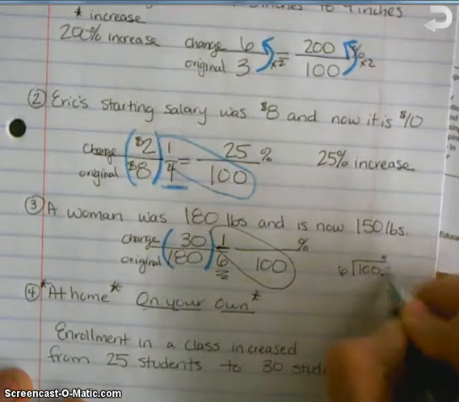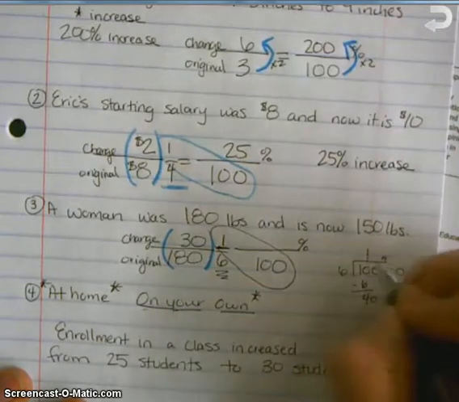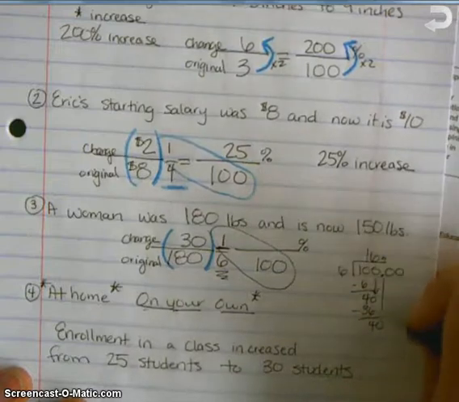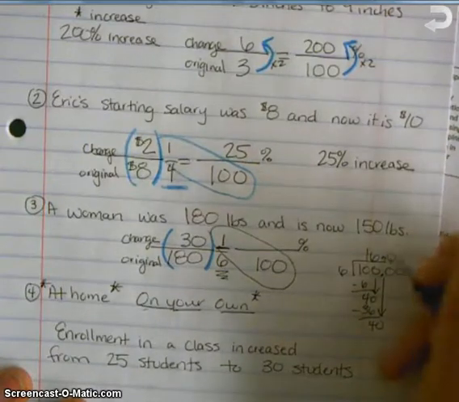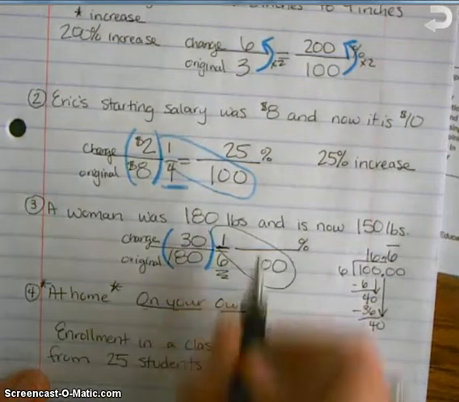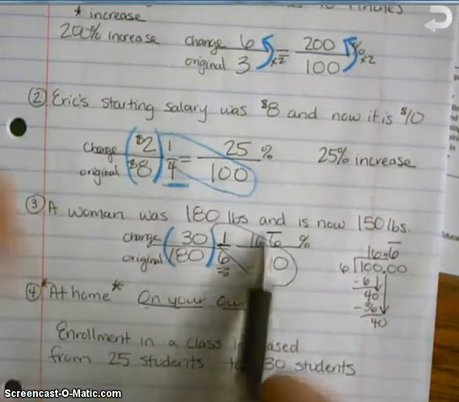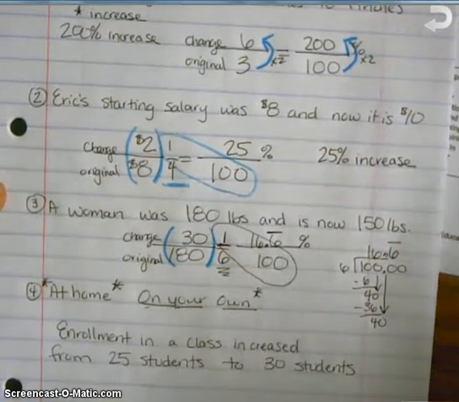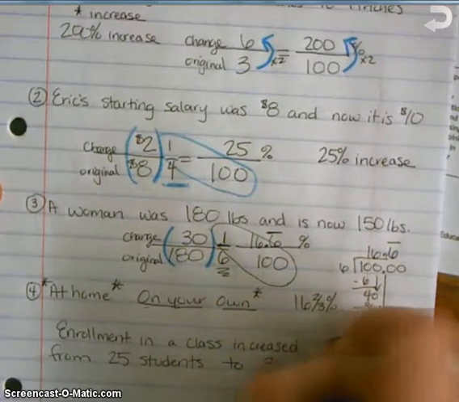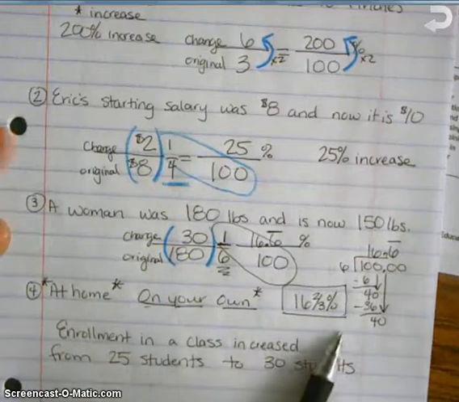Don't forget to bring up your decimal. 1/6. And this is going to be a repeating decimal. So I can either write my answer as 16 6/10 repeating percent, or I remember that 6/10 repeating is a fraction, so I can also call that 16 2/3%. And that was decreasing in weight, so it's a percent decrease.